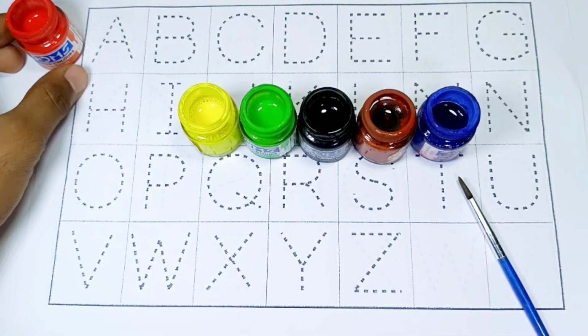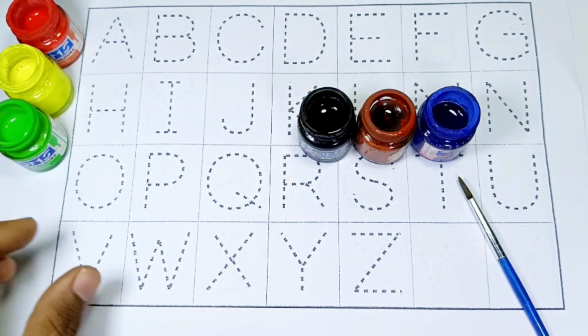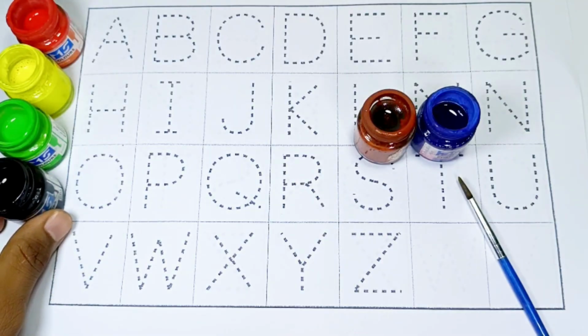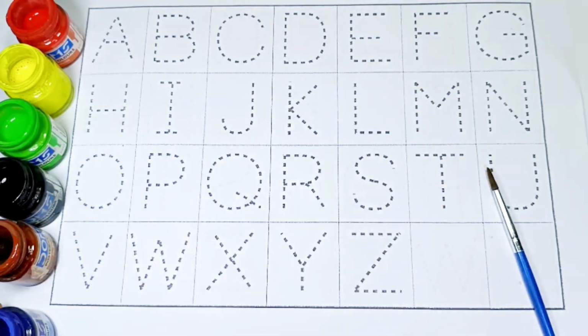Red color, yellow color, green color, black color, brown color, and blue color.